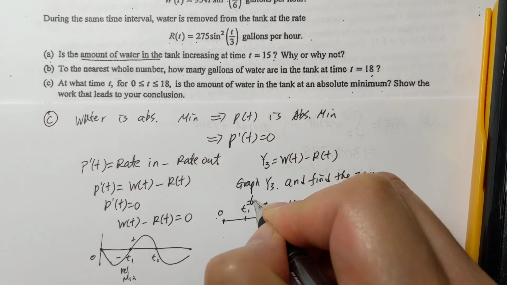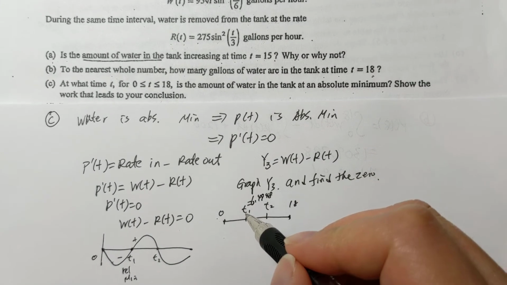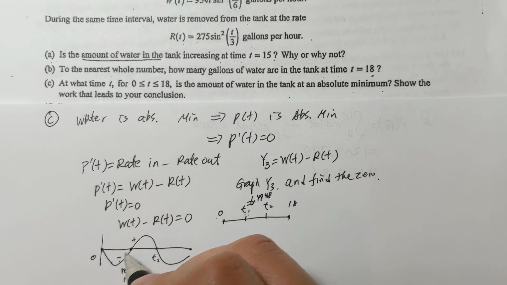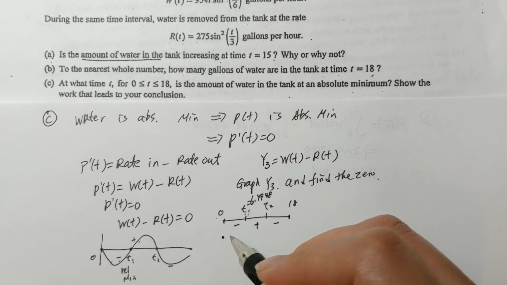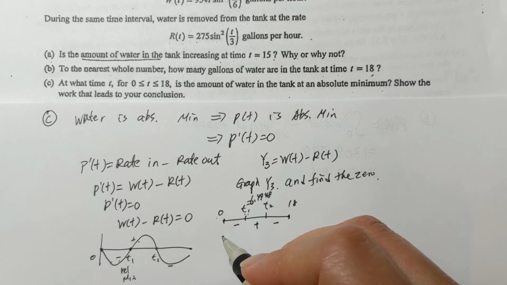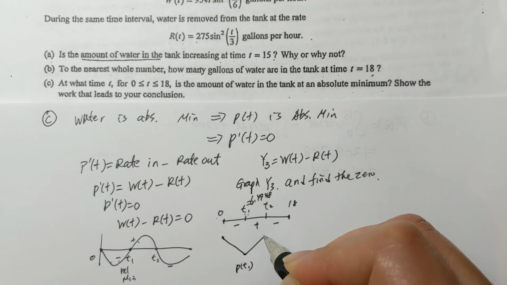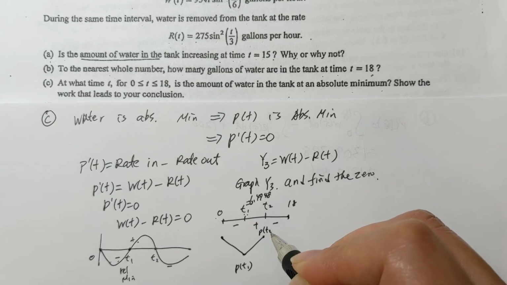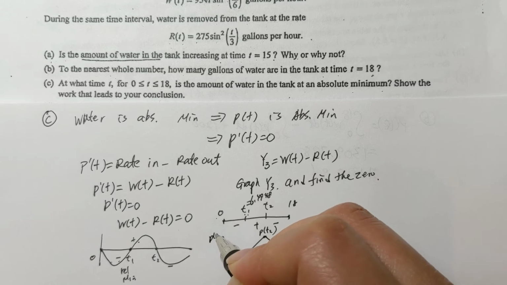So that would be 6.4948. So I finished finding my T1. I don't need to find T2. So I got negative, positive, and negative. So I'm going to go from here to P of T1, and then P of T2, and then P of 18, and then P of 0.